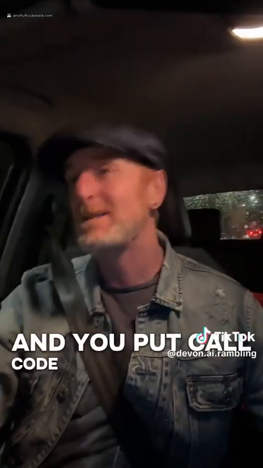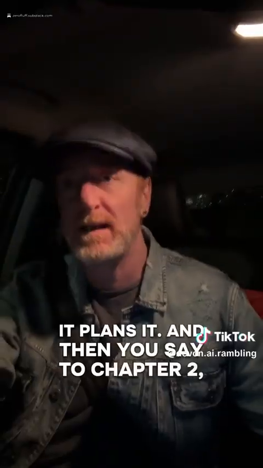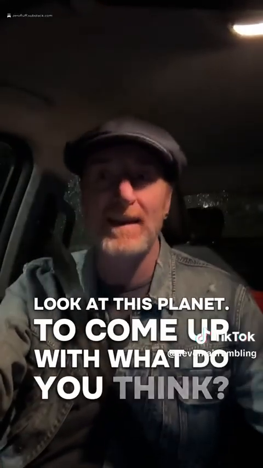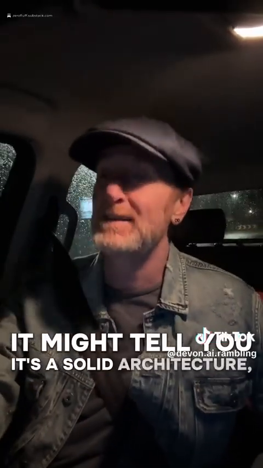And you put Claude code into planning mode and you ask ChatGPT for the prompt, in this N8N helper. It gives you the prompt, you cut and paste it into Claude. It plans it, and then you say to ChatGPT, look at this plan it's come up with, what do you think? And it might give you some good feedback. It might tell you it's a solid architecture, it works, or there are some flaws.